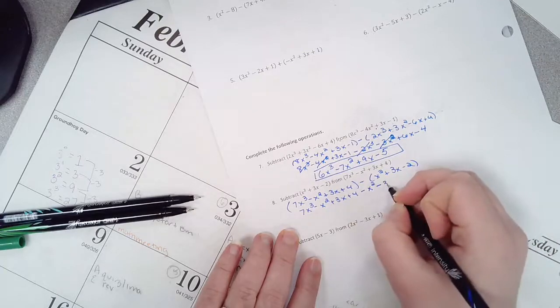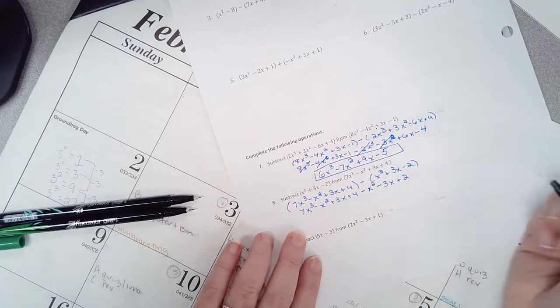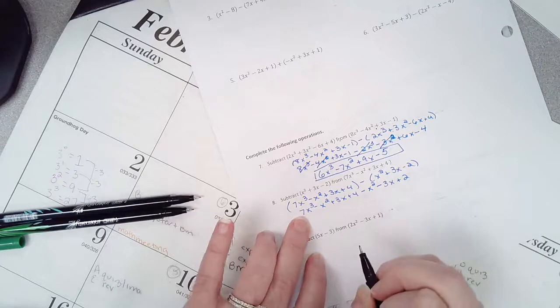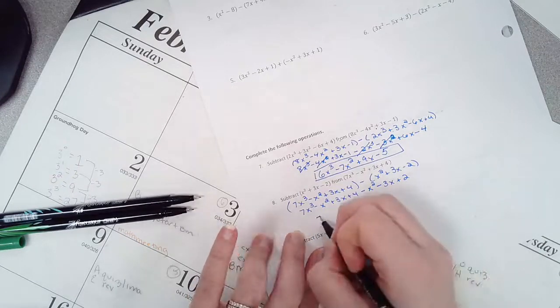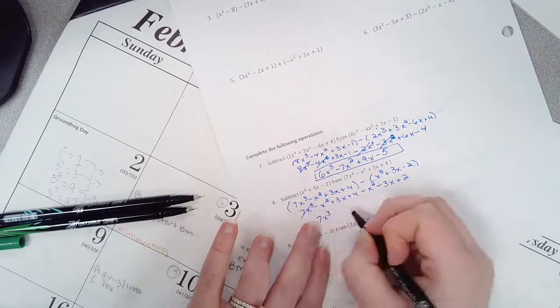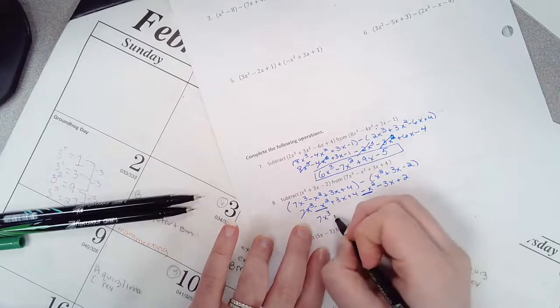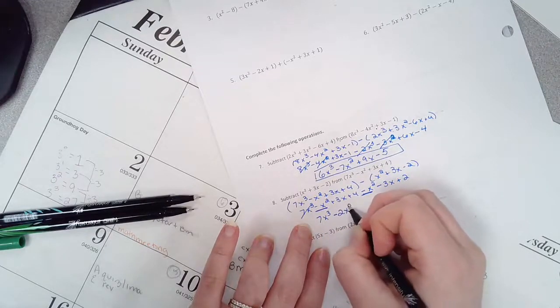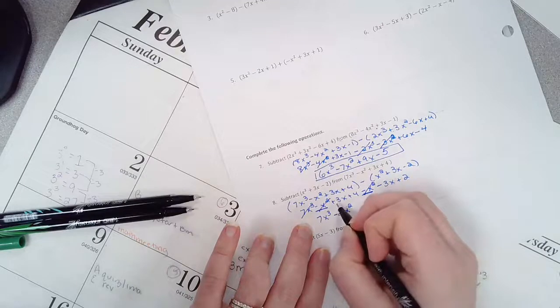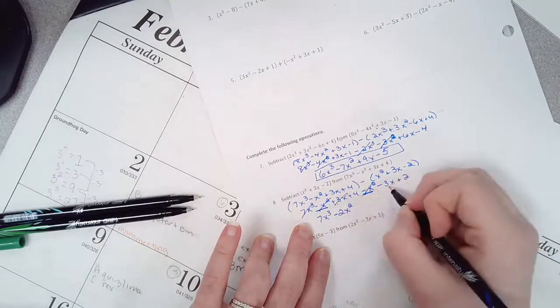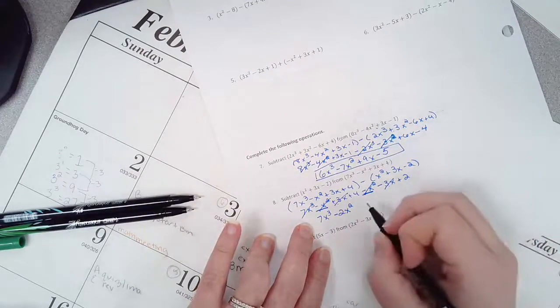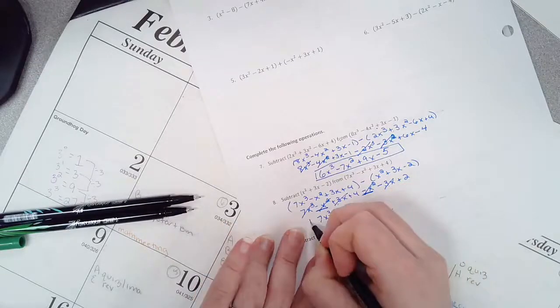I have an x cubed, so I rewrite. Now I have a negative x squared and negative x squared, making it negative 2x squared. Go away. A positive x and a negative 3x cancel. You don't have to rewrite it. And 4 and 2 gets you 6, making the final answer. Number 9's answer will be in Google Classroom also with the answer key to the back.